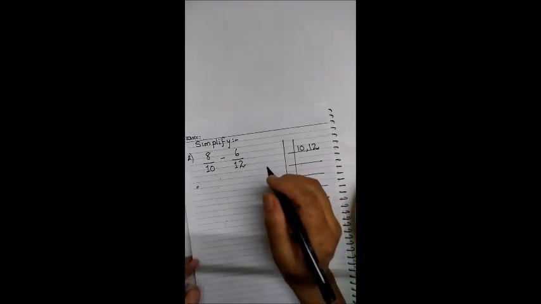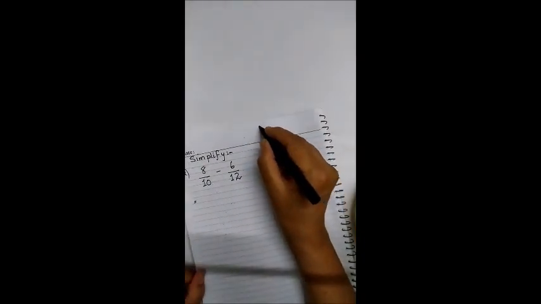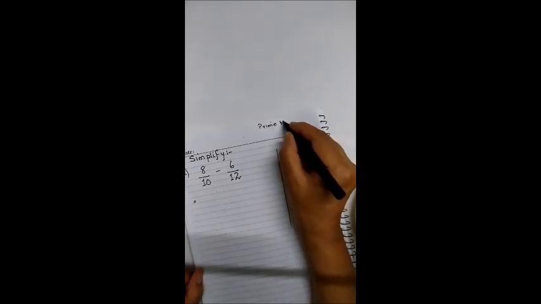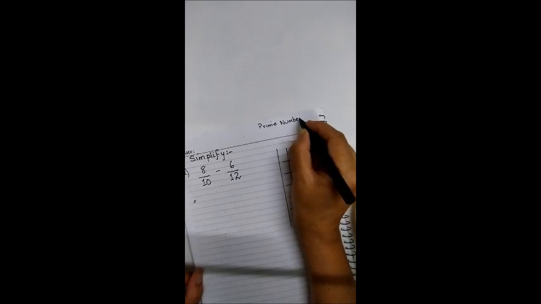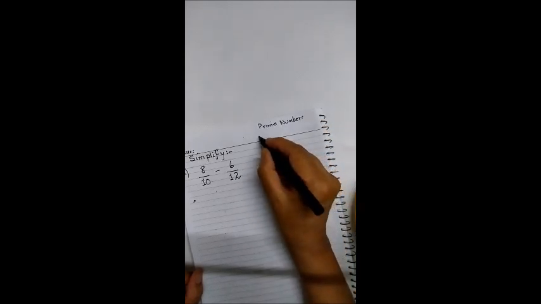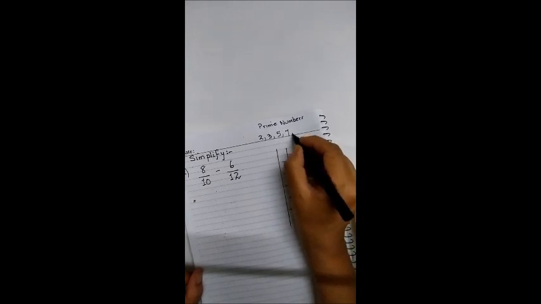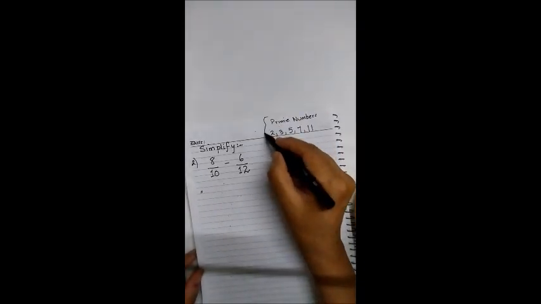When you have two different denominators, we have to then find out the LCM. The first 5 prime numbers. Again, I will always keep writing for you. You should always remember to use prime numbers. Okay. So the first 5 prime numbers are 2, 3, 5, 7 and 11. Okay. Always remember this.